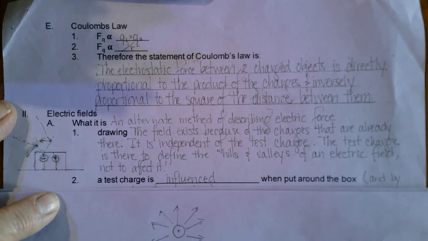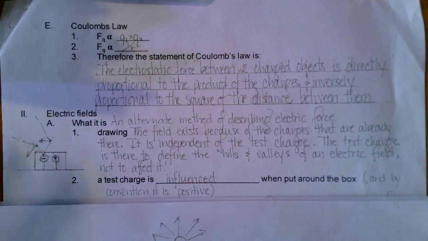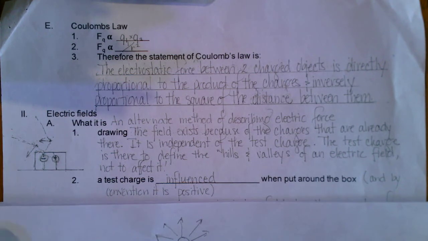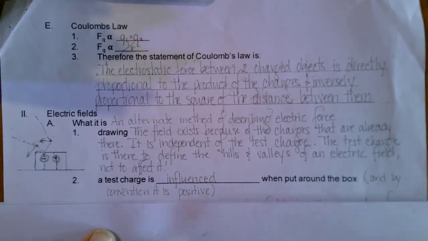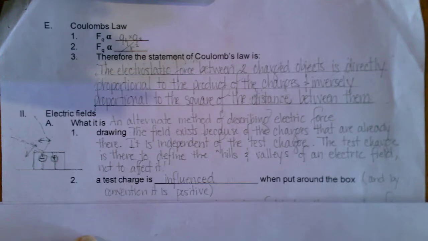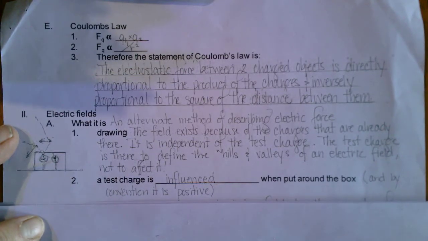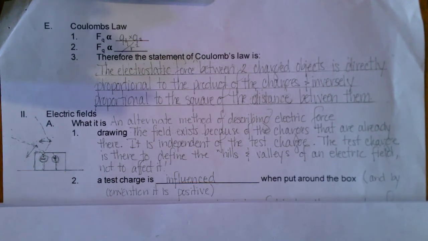The test charge is influenced when put around the box, and by convention it is positive. By my convention, and typically in other classes, but again, that's not universal, we will always consider it to be a positive charge. And I'm going to get rid of this because I'm going to be doing some other drawings later on. All right, so my test charge is going to be what I put into the field to measure the field, but not to affect the field.